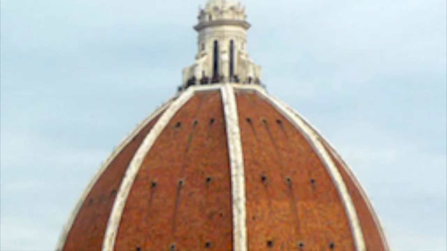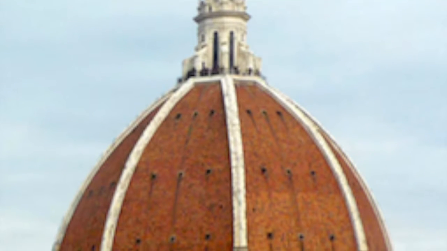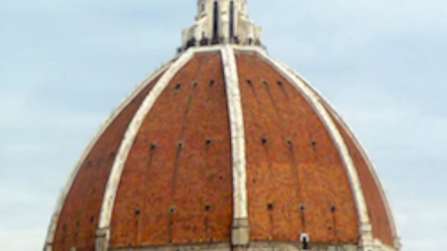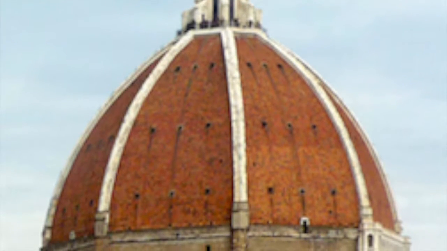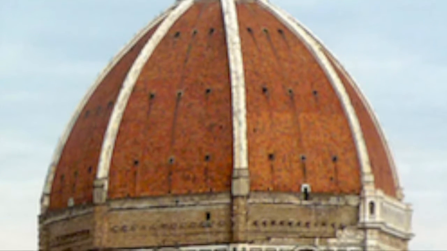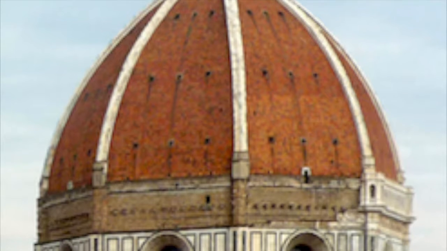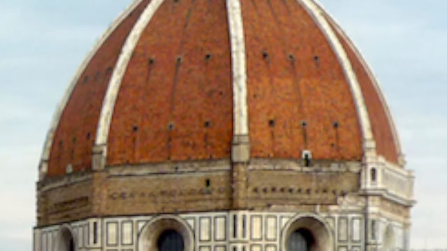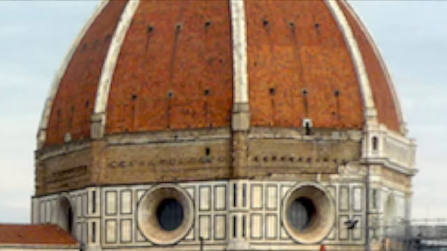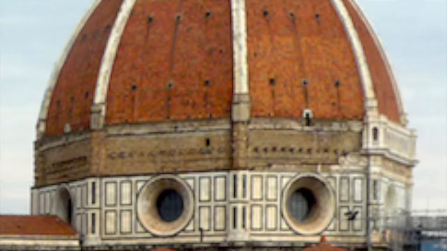In August of 1418, another architectural competition was announced for the dome. Just as before, Ghiberti and Brunelleschi entered. However, this time Brunelleschi won and received the commission to build the dome. The Florence Cathedral dome began in 1296 and was structurally completed by 1436. Brunelleschi encountered many problems when structurally completing the dome and had to invent his own machinery to help him.